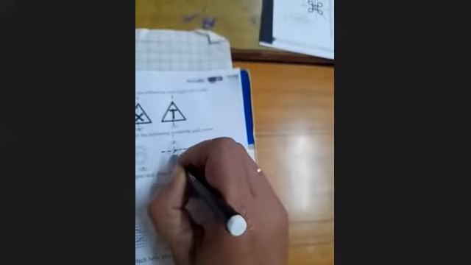Number 3, we have one line of symmetry. Number 5, no line of symmetry. 6, again, no line of symmetry. Then 8. Now see, you can divide number 8 horizontally as well as vertically. First and second. So number 8, we have 2 lines of symmetry, horizontal line and vertical line.